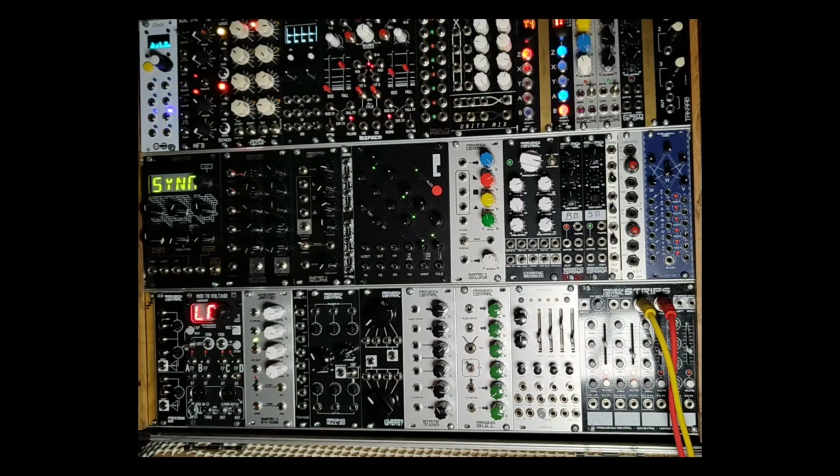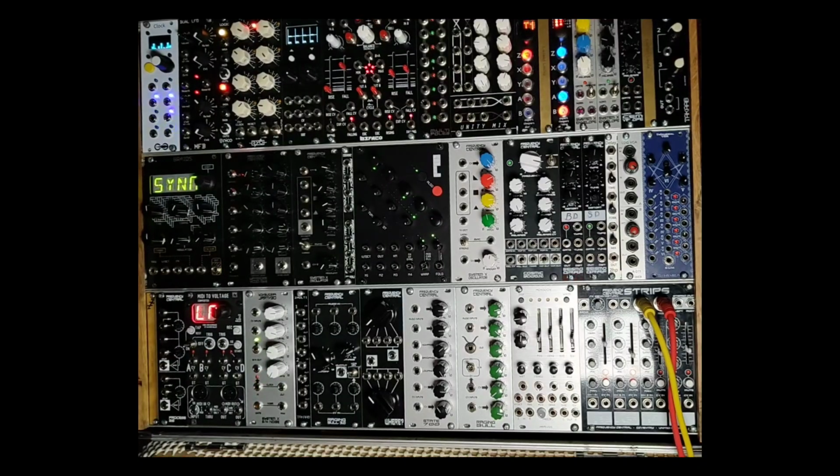So what we're going to do is go through the alphabet with Modular. And we're going to start with A. A is going to be for analog and for attenuate. I'm not sure how useful this will be for people who have been in modular or analog synthesizers for a while, but hopefully if people are a bit new then it'll be useful.